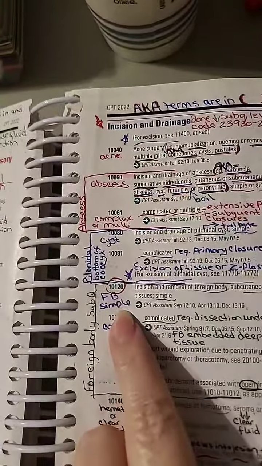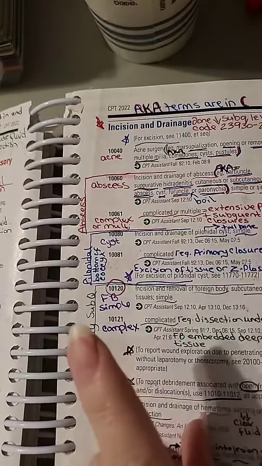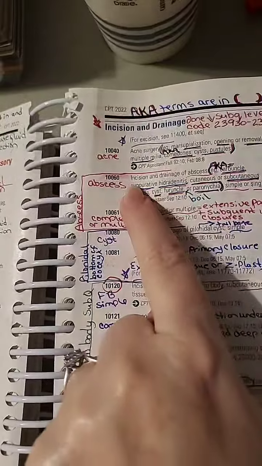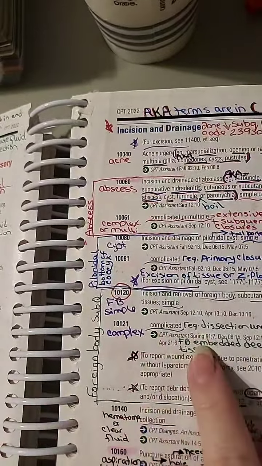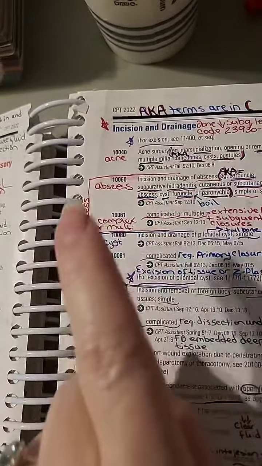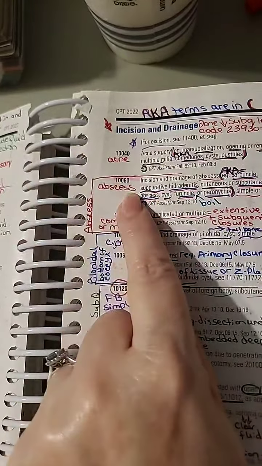I'm either doing a foreign body, or a cyst removal, or an abscess. That's all I need to know. I look through my question, I'm doing an abscess. Great, it's got to be this code, right? Move on with the next question.